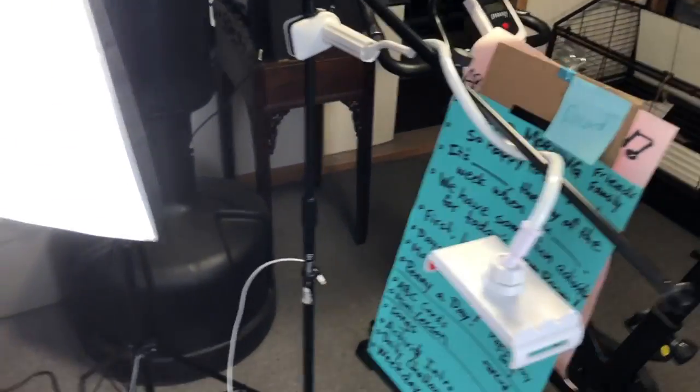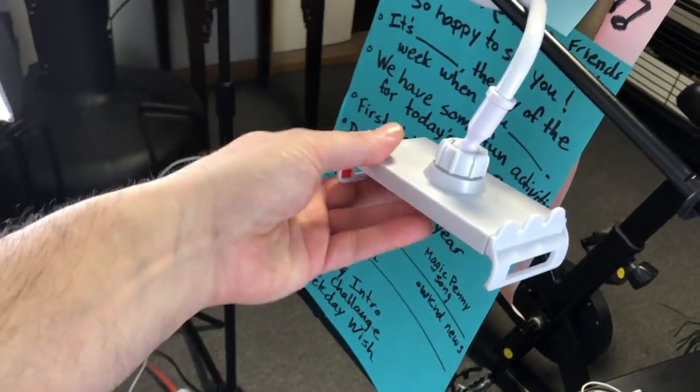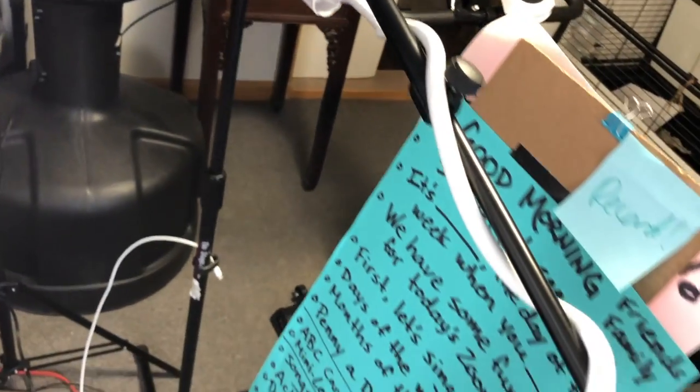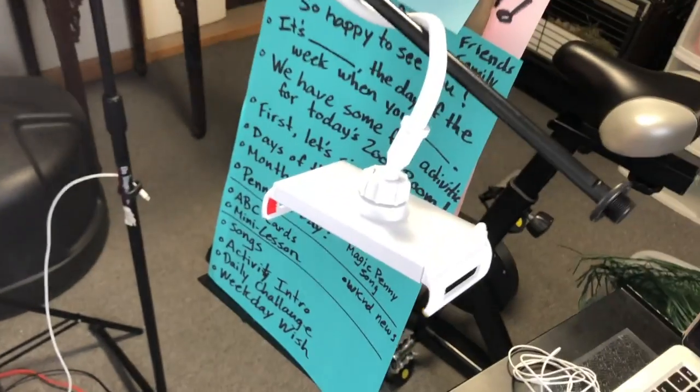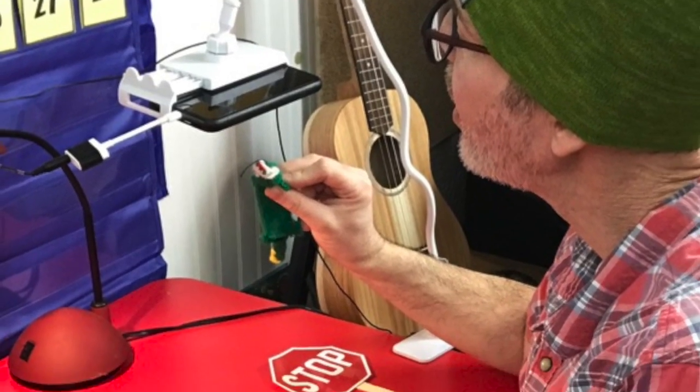And I have on here a cell phone attachment. It's intended for like reading. Clips onto a nightstand, but I find I just kind of sneak it around this boom arm here, and then I can face it down so that I can do some lessons at a table.